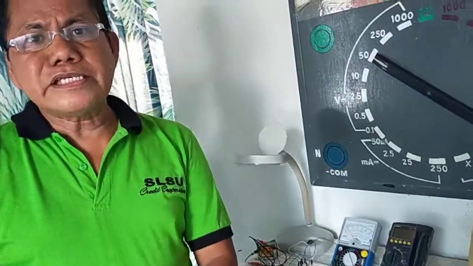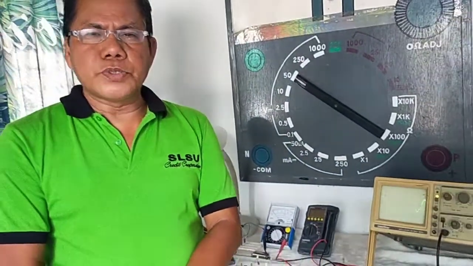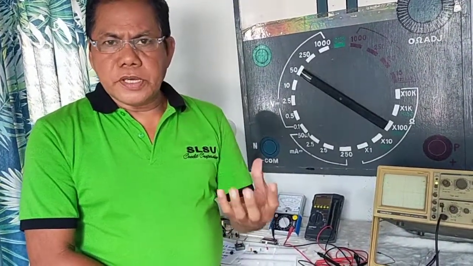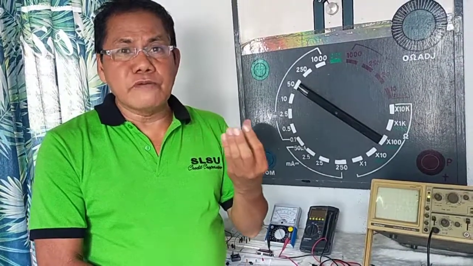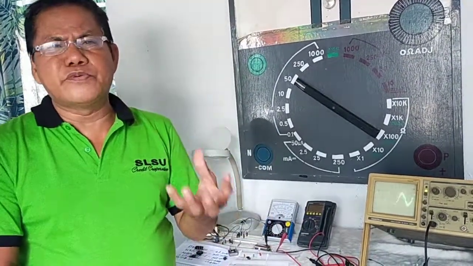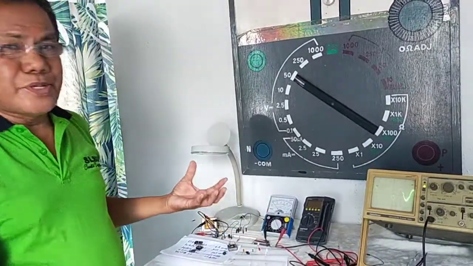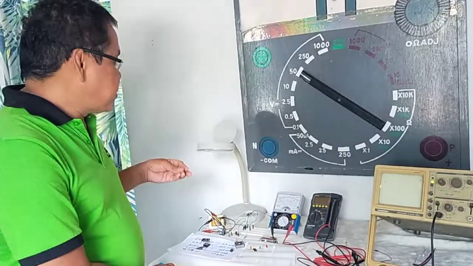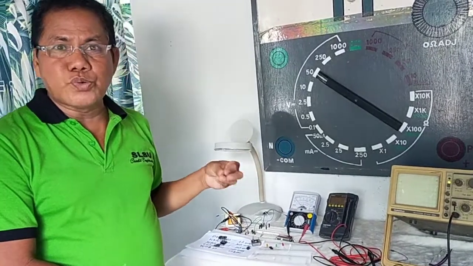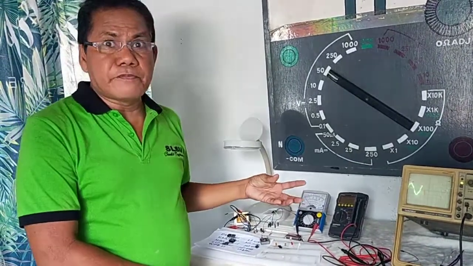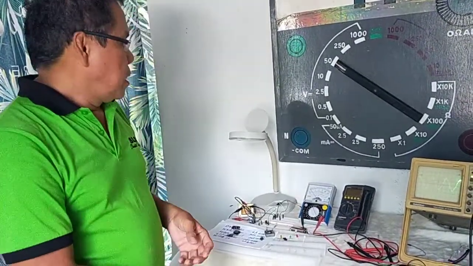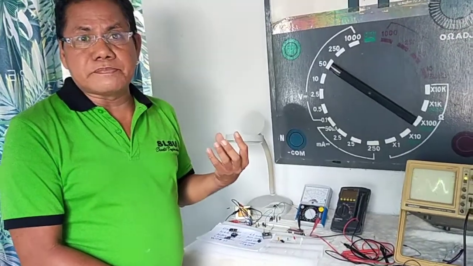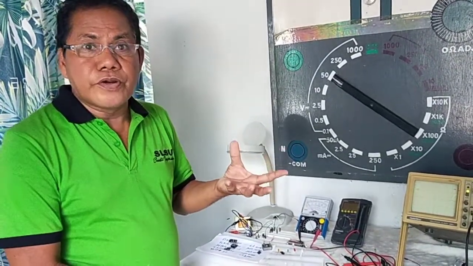Okay. Last meeting, class, we were able to discuss, demonstrate, and perform the behavior, the types, and the applications of diodes. We even performed and assembled the 3 types of rectifier circuits: the half-wave rectifier that uses 1 diode, the full-wave rectifier center-tap type that uses 2 diodes, and the last one is the bridge type using 4 diodes.